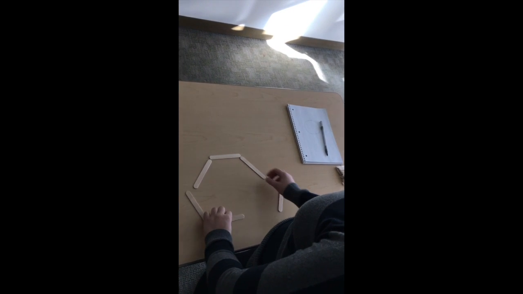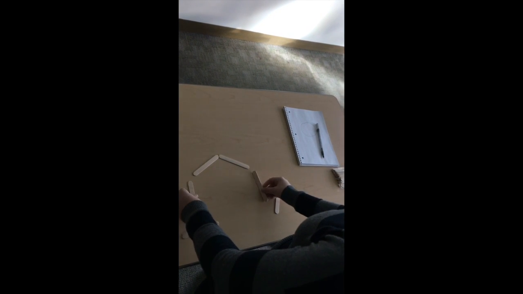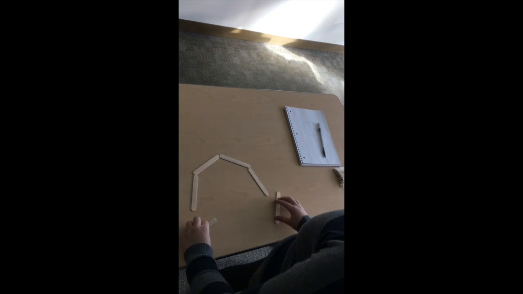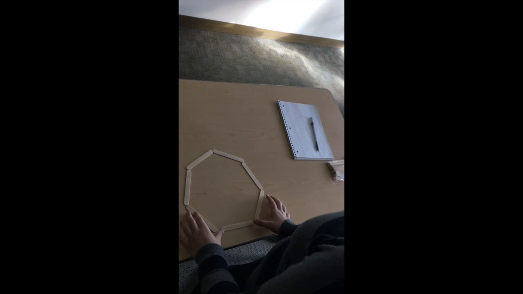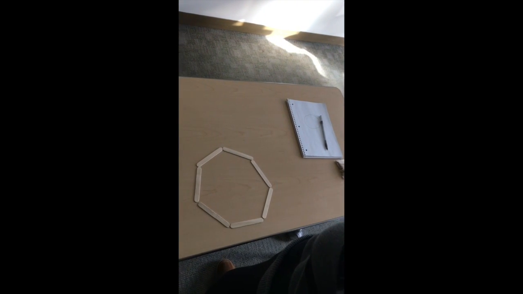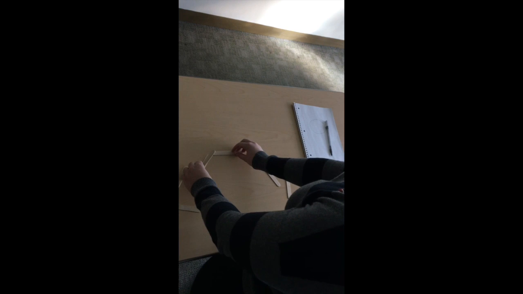The heptagon's a tricky one that we'll do. The main thing with this is it should have a point at the top and a base at the bottom. It will have 7 sides and 7 corners. And then for our last shape, we'll do the octagon, which will use all 8 popsicle sticks. It'll have 8 sides and 8 corners.